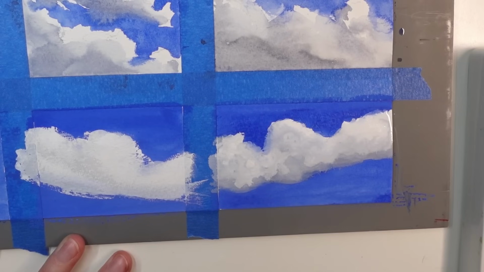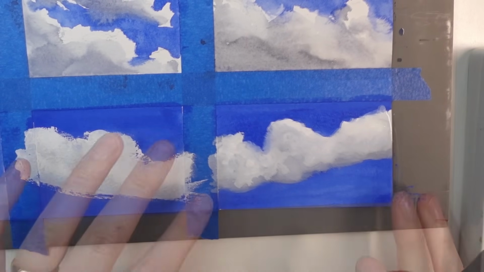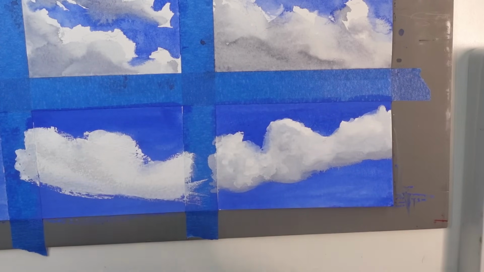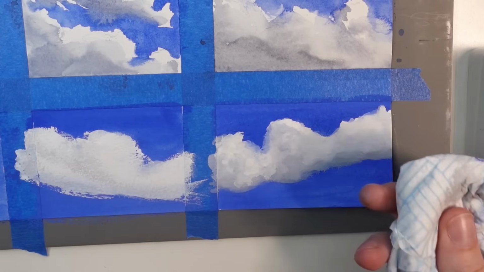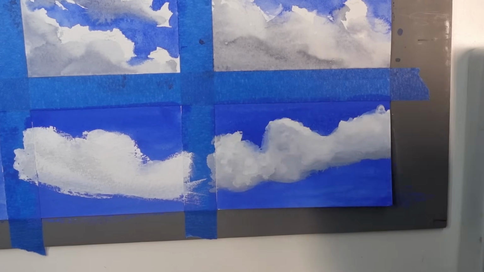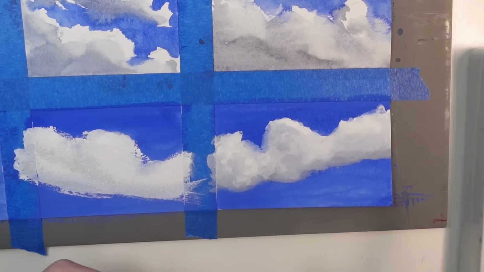And then I will dry it with my heat gun. So after I blast it with that heat and it's still not dry in some spots, I feel like, no, that's just a little too much paint. So what I'll do is just dab it because I'm going to do another layer anyway, so I don't mind too much if I pick it up. I don't want tons and tons of gouache sitting on the paper.